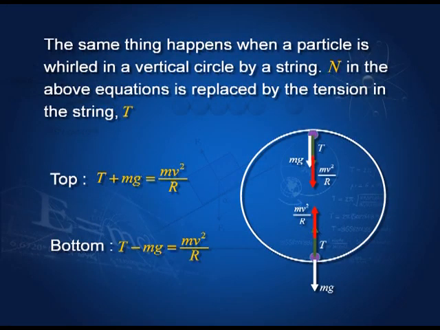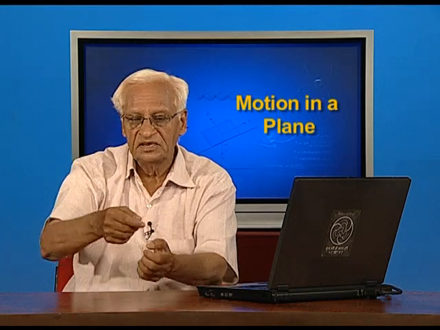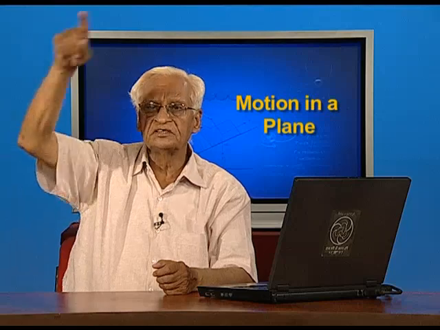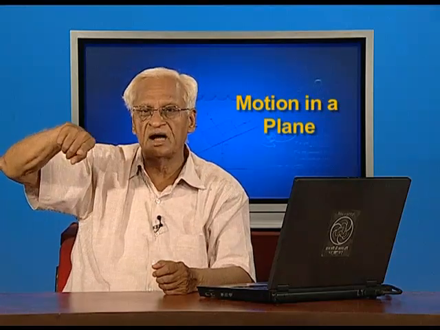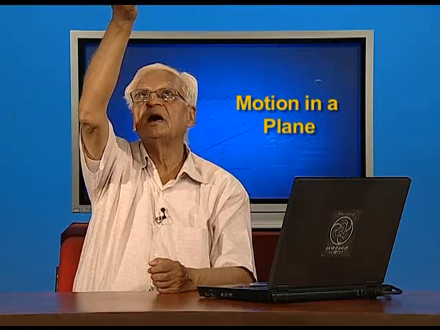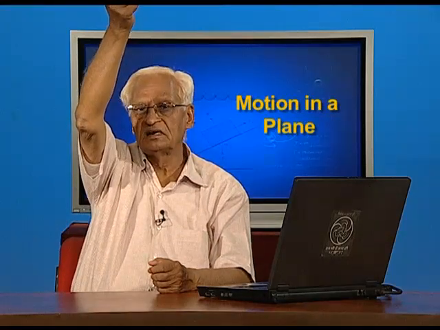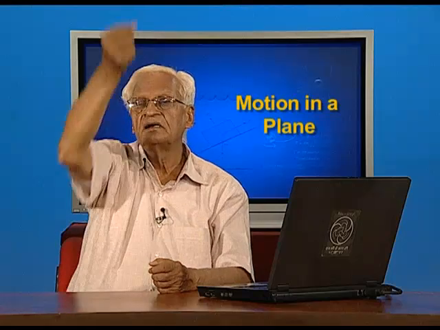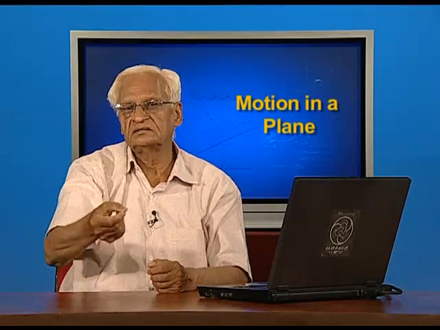Suppose the velocity with which the object is moving is such that mv squared by r is equal to mg, then the tension is 0. That means, when it is vertically upwards at the top of the circle, the string does not have any tension.